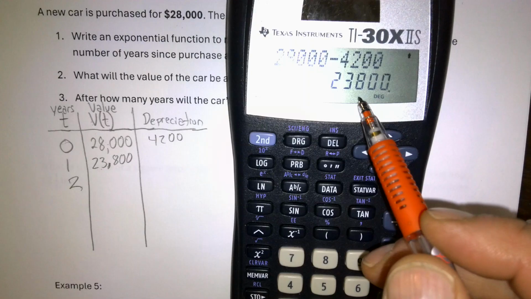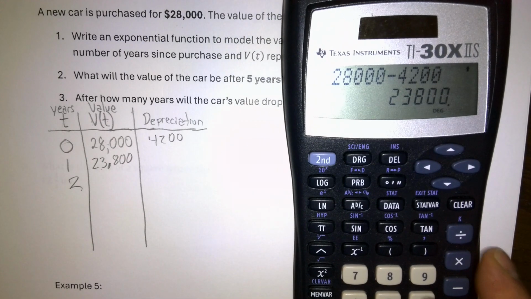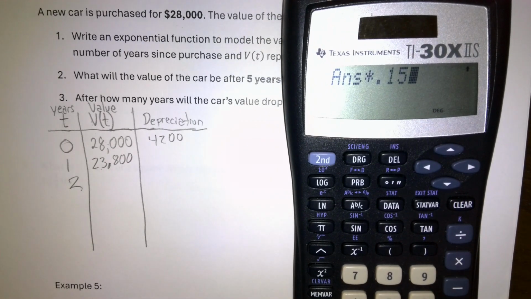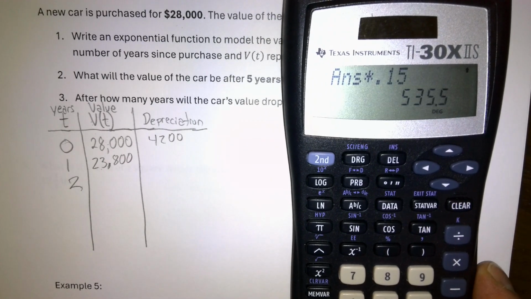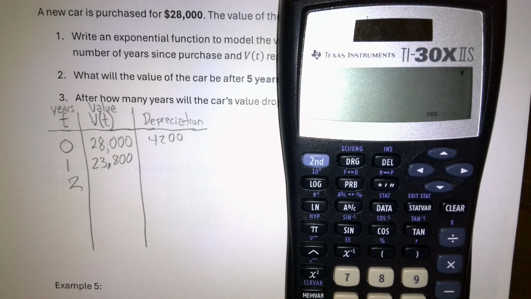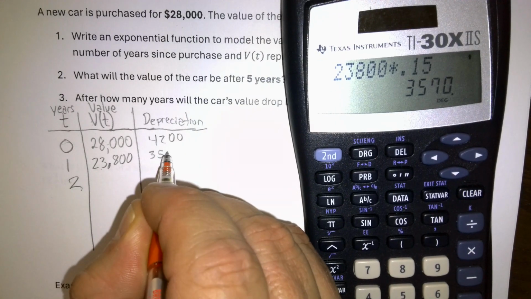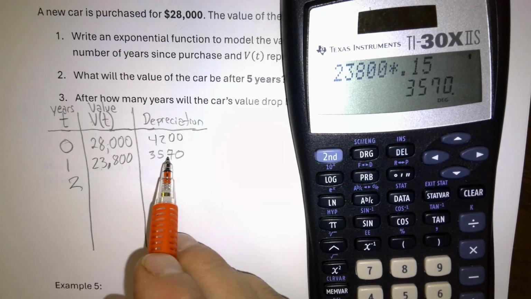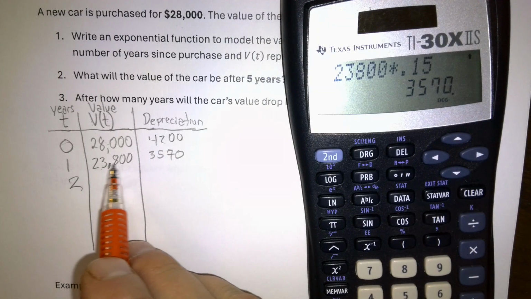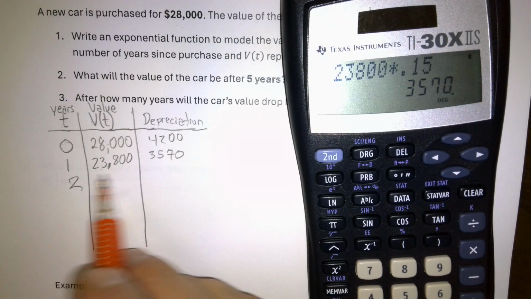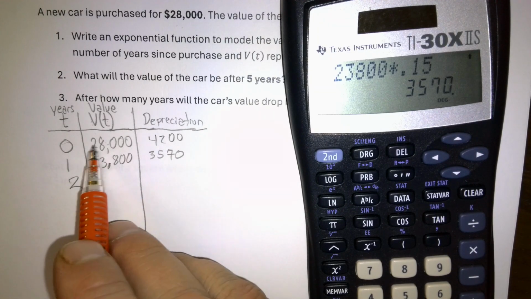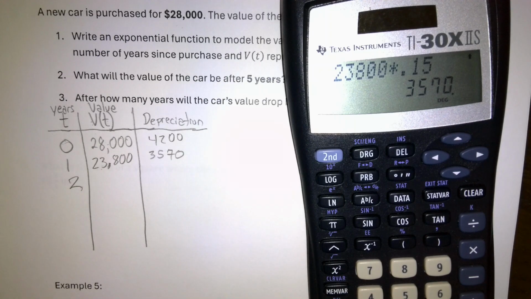So we take 23,800 and multiply that by 0.15. 23,800 times 0.15 is 3,570. So you notice the amount it depreciated isn't as much as the first year because it's not worth as much. 15% of 23,800 is less than 15% of 28,000.